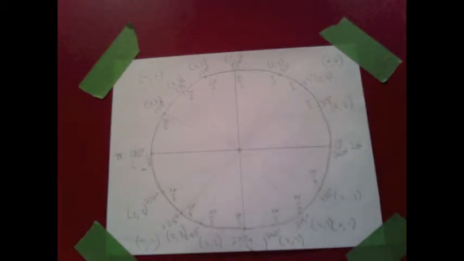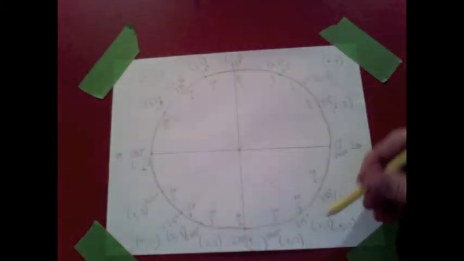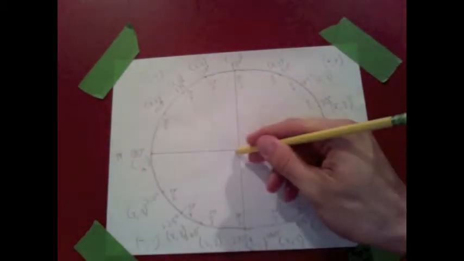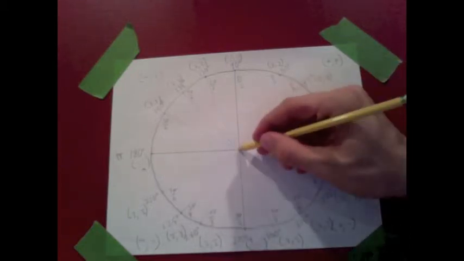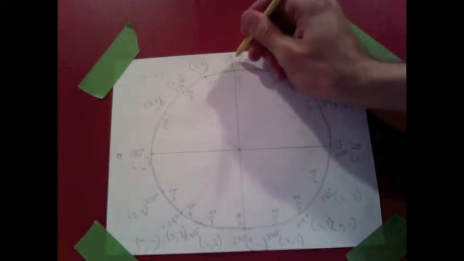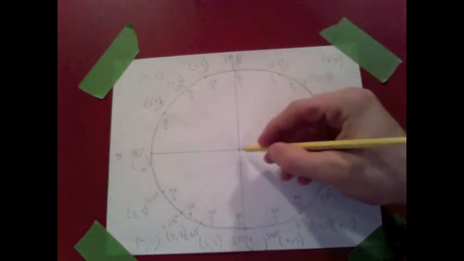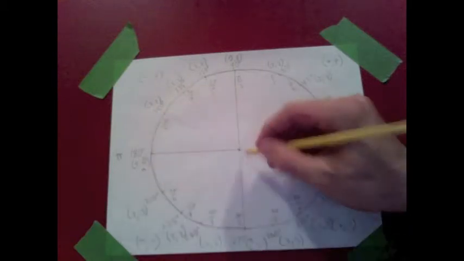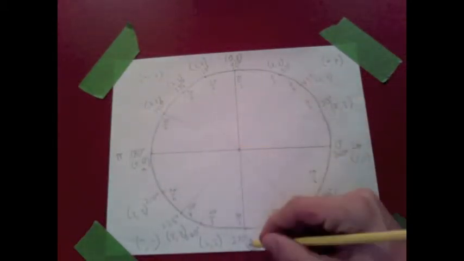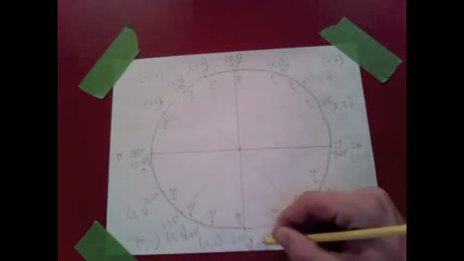Luckily, my denominator 2 5,000 knew not to put the 4 main points in, because those are quite simply 1, 0, 0, 1, -1, 0, and 0, -1. Every other point is denominator 2.